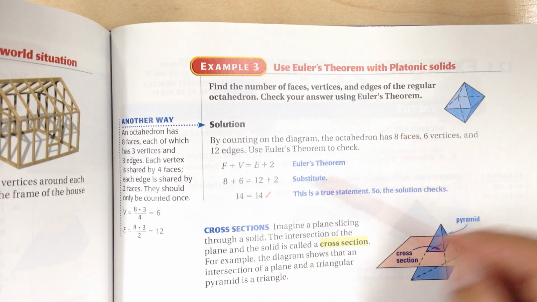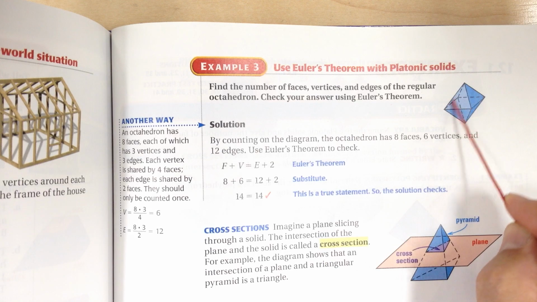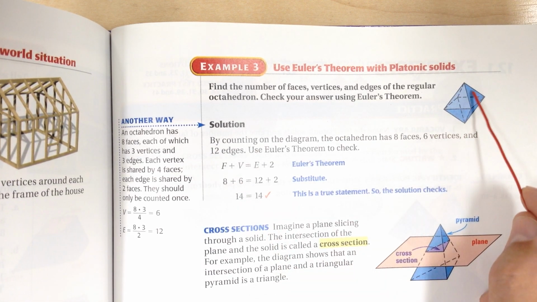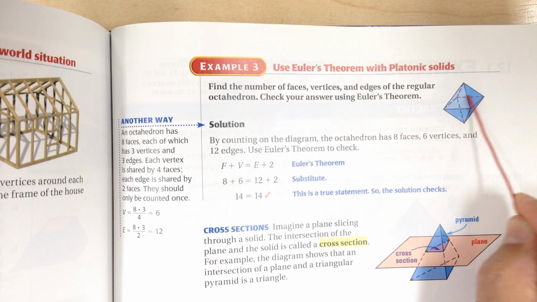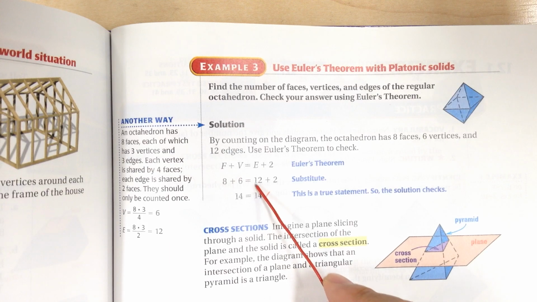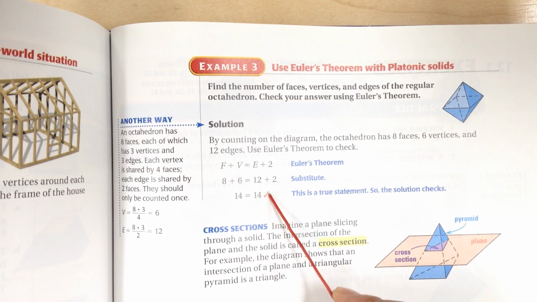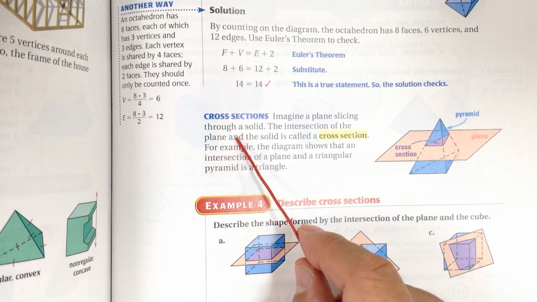So that's 6 vertices: 1 at the top, 4 corners, and 1 down here. Now the edges: there are 4 on top, 4 right in the middle, and 4 down here, so that's 12. And you can check: 8 plus 6 equals 12 plus 2. So check. Now next, let's talk about cross sections.